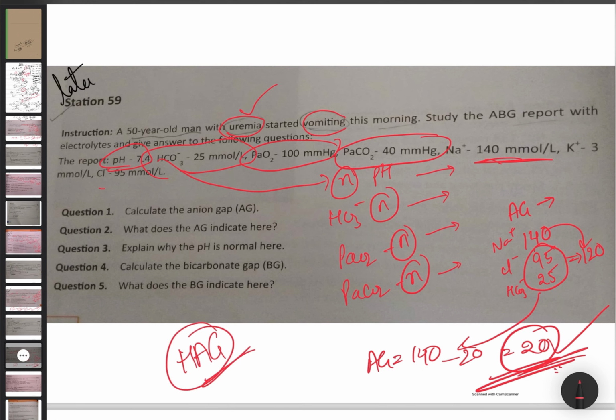I have already told you that if there is a high anion gap, you have to tell that this is metabolic acidosis. Even though everything is normal, a high anion gap shows metabolic acidosis. This is towards a higher range. You will not get such questions. You will get similar questions like we have discussed in the previous modules. This is ABGs for you.